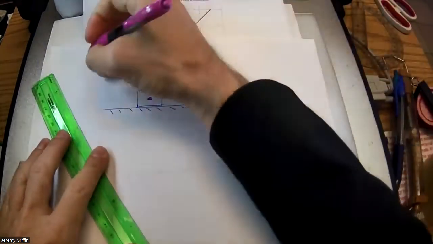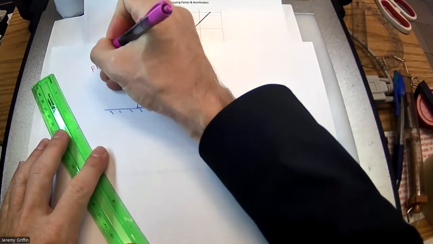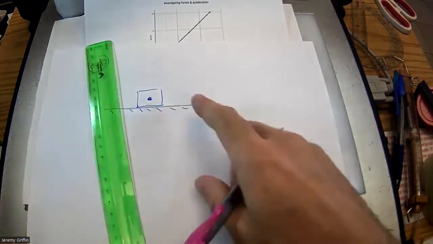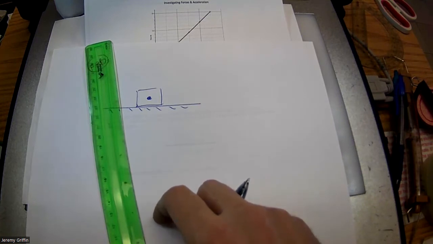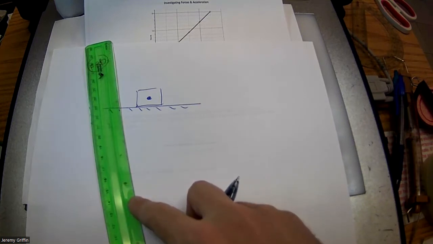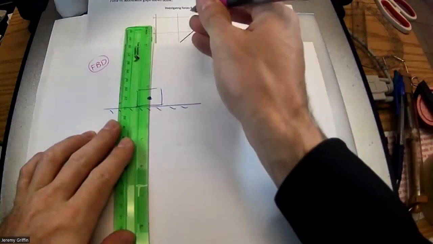Let's go through this process. Let's do a free body diagram. I'll walk you through the answer. I think you're onto something. I think you're on the right track here.